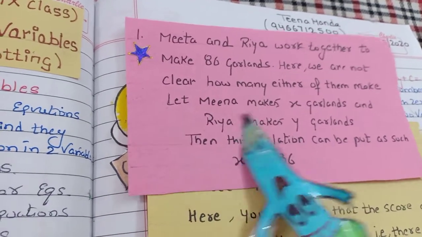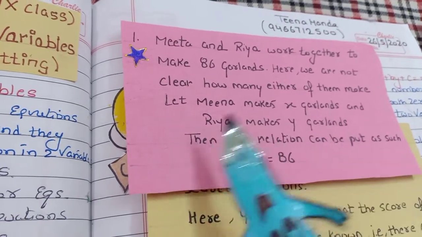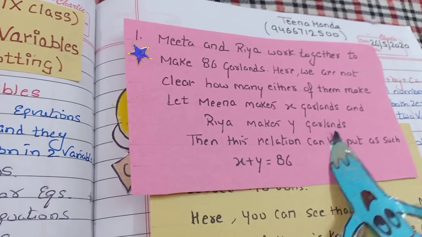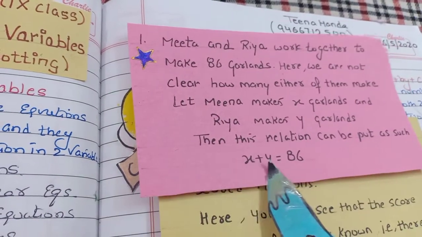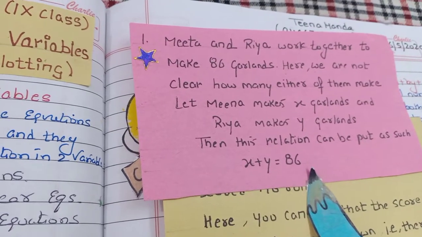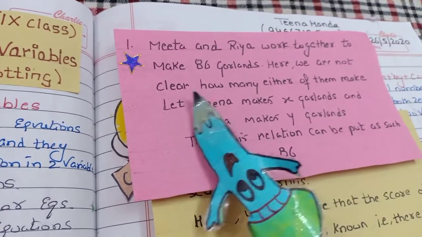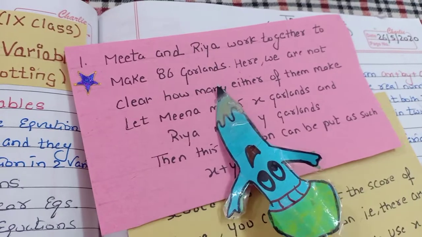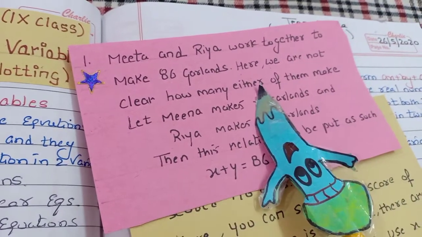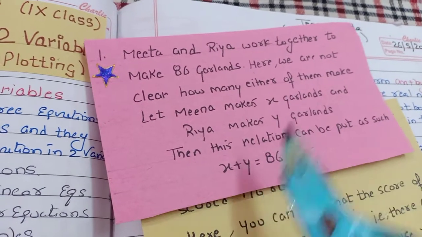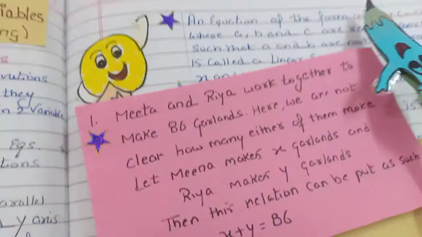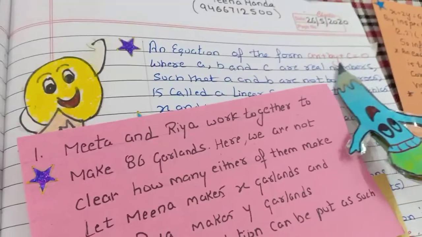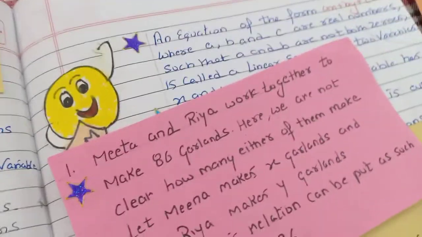Let Meeta make x garlands and Ria make y garlands. So this relation can be put in the form x plus y is equal to 86, because they both are making 86 garlands. So I am representing this situation in the form x plus y is equal to 86, which I am comparing with ax plus by plus c is equal to 0.